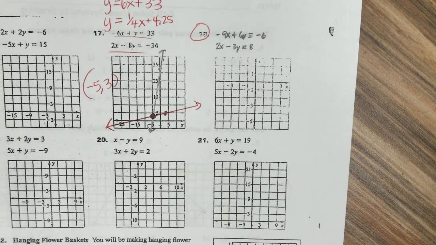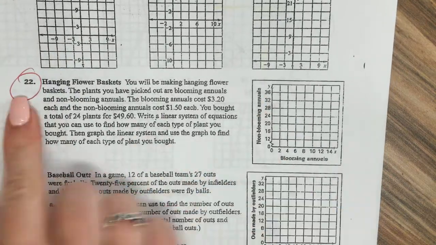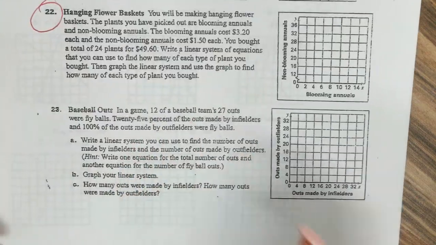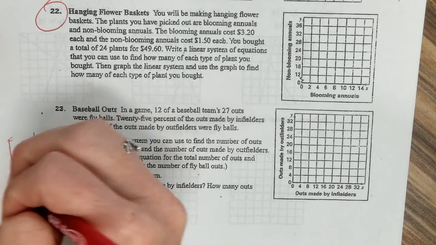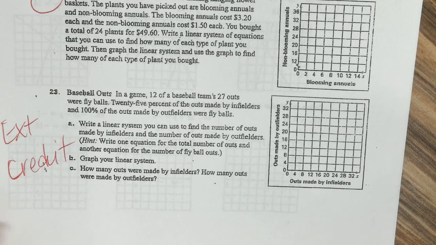Are y'all good? So you are responsible for number 22's word problem, and if you do 23, it's extra credit. It's kind of hard. 22 is easier. All right, you have some time to work on this, so get busy.